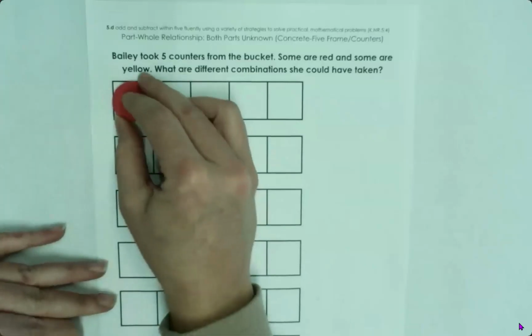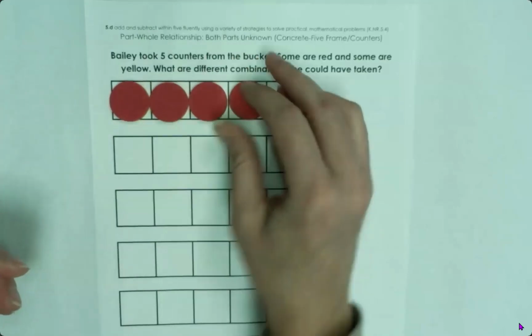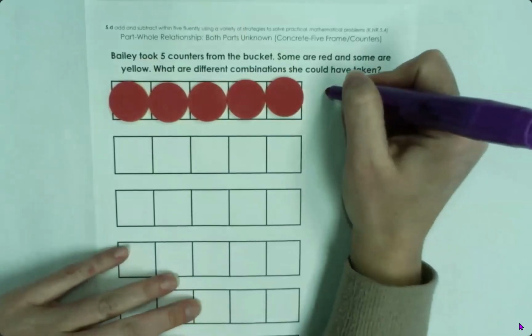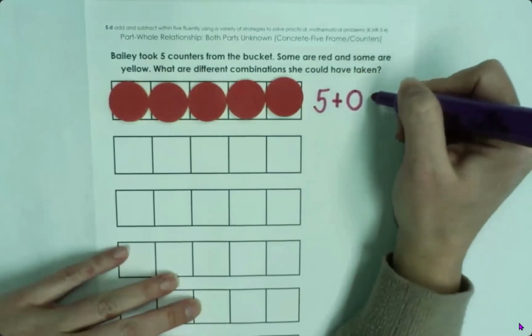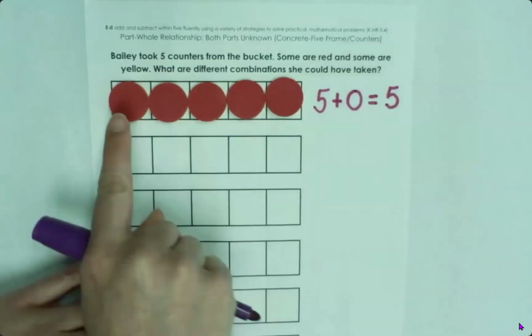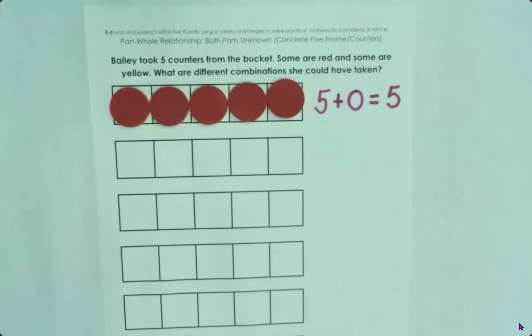So I probably would start by modeling for students that maybe Bailey took 5 red counters out and all 5 were red. And then I'm going to go ahead and write that number sentence or that equation next to it. So I would show students that I have 5 red plus 0 yellow equals or is the same as 5. And I can model students counting 1, 2, 3, 4, 5. Hopefully at this point in the year, they'll notice that all the spaces in the 5 frame are full and not have to count that and just automatically know that's 5.